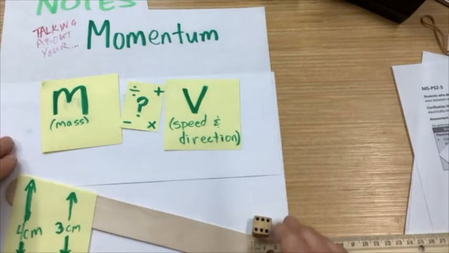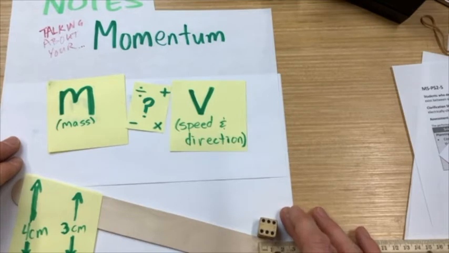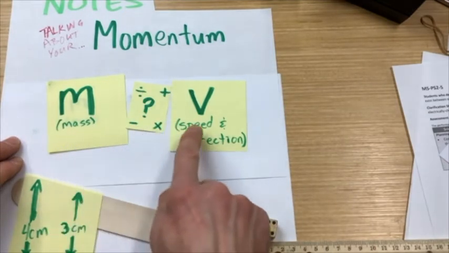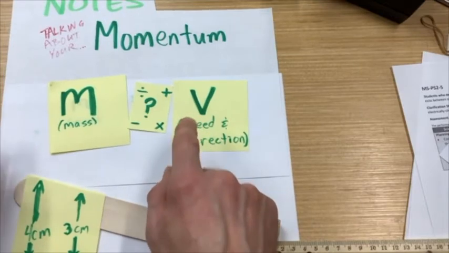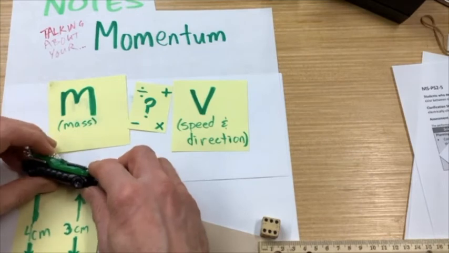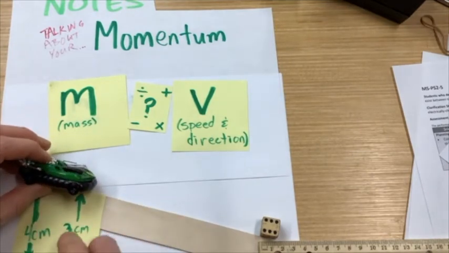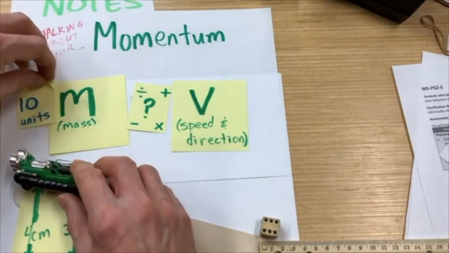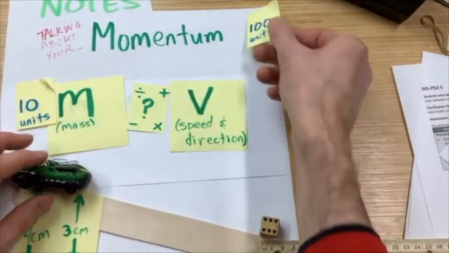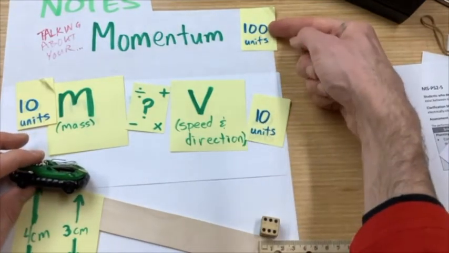All right, let's look at some clues in this hypothetical example of momentum to see whether we add, subtract, multiply, or divide the mass and the velocity of an object. Let's say hypothetically, if you start at 3 centimeters and you have the car that has no extra weight on it, that it goes down with a mass of 10 and a velocity of 10. Then your momentum would be 100.